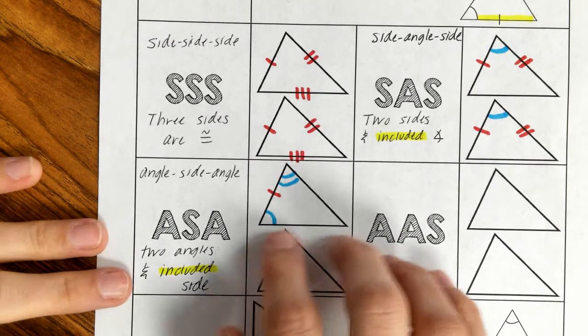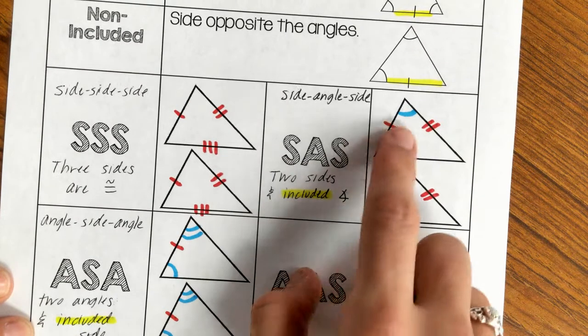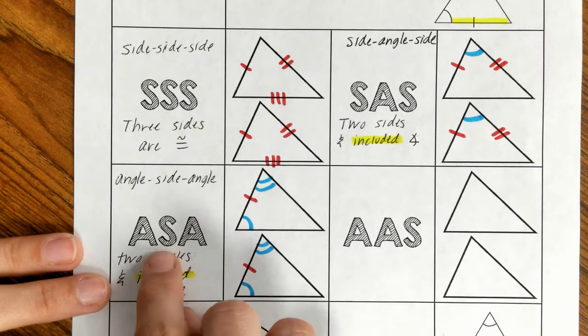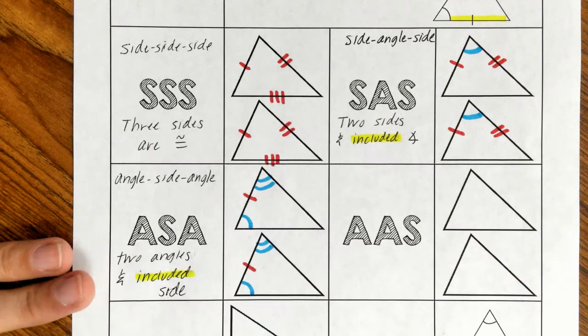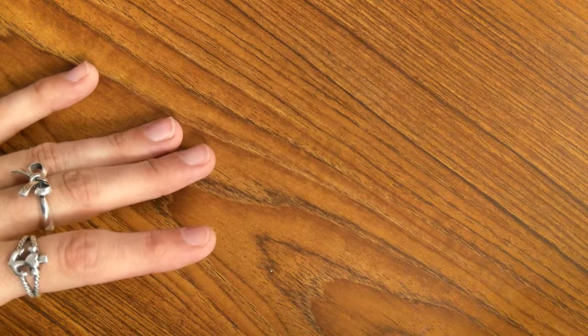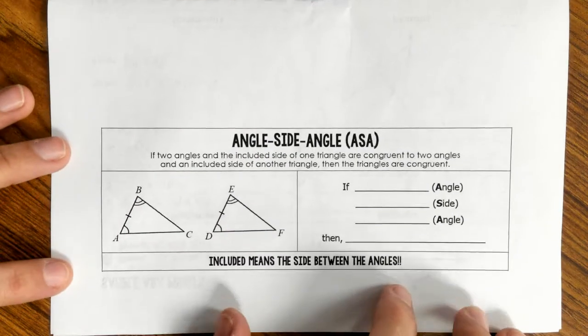Okay? So again, just like this, we have the A in between the two S's. Here we have the S between the two A's. This is one of the easier ones to see. Okay, we're going to put that to the side and bring out our angle, side, angle foldable.